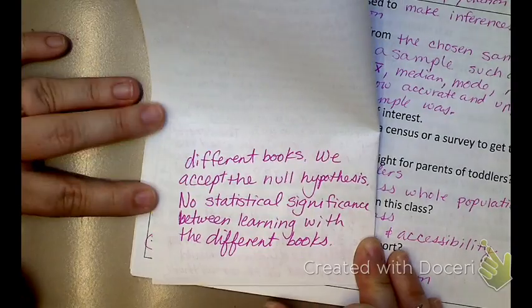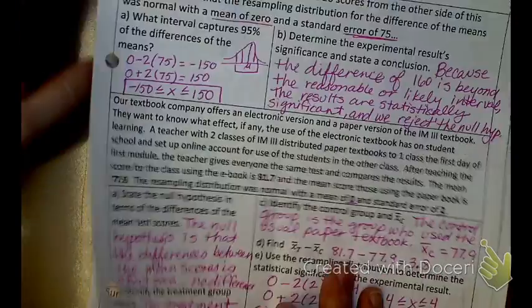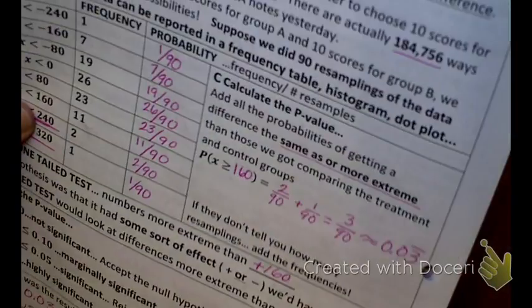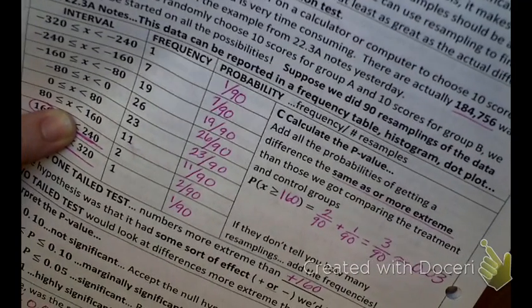Okay, so that's where we're at for this. That's the end of our packet. Yay! Over here, I don't think it's on there. It's on my page, but I don't think it's on yours.